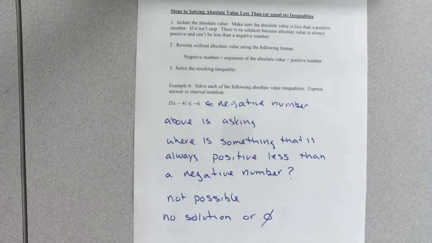Some of these may not have answers. Absolute values compared to negative values don't really make sense, so you need to think about what's going on, and in this case, it's no solution. When we get to our next type of absolute value inequality, it won't be the same case. We'll reason out what we should write. But whenever your absolute value is somehow compared to a negative, you need to think about that situation.